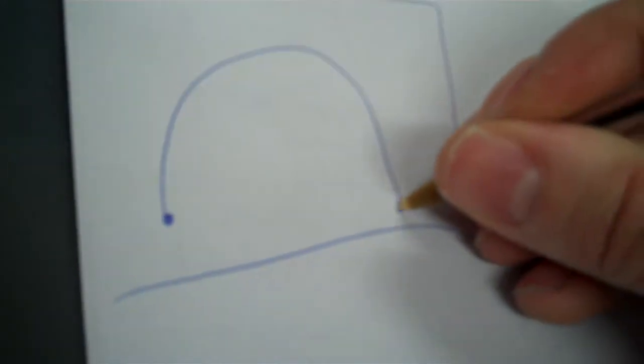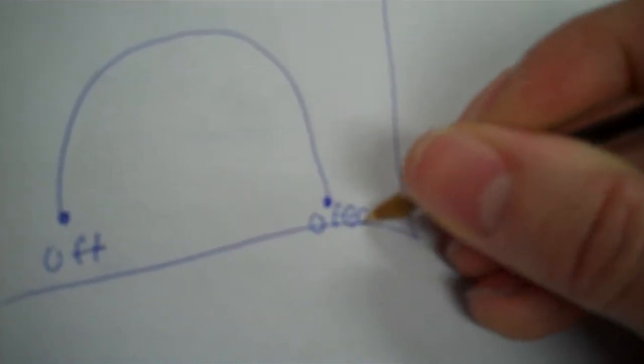Okay, so you draw a parabola since he goes up and comes down. So you mark where he started and where he ended. There's nothing before the 4 feet per second, so I assume that's 0 feet. There's nothing that comes after the 4 feet per second, so I assume that's 0 feet.